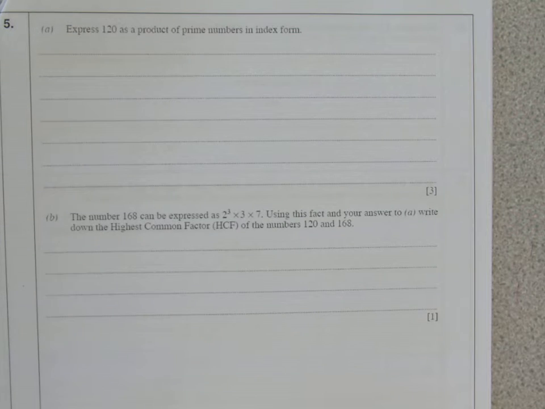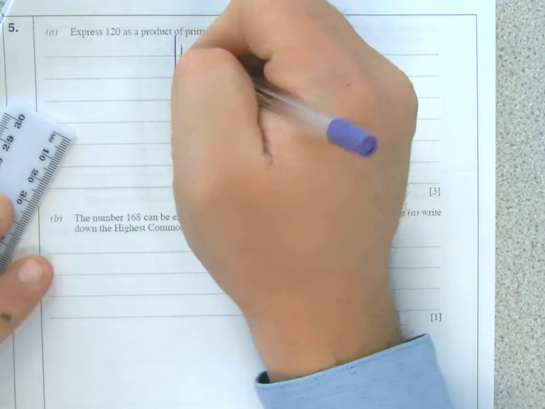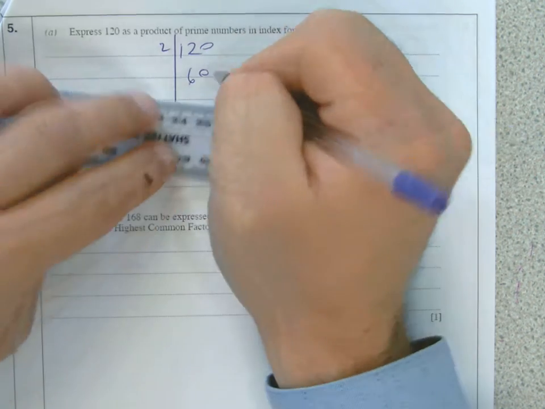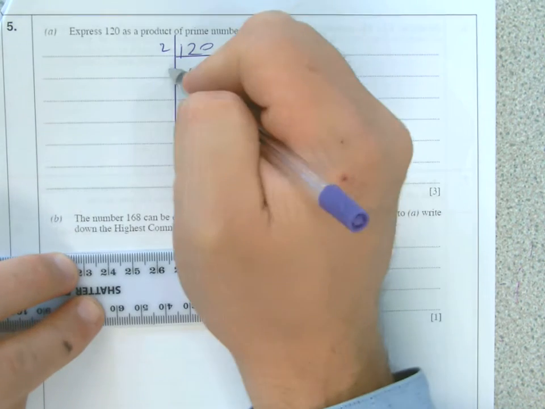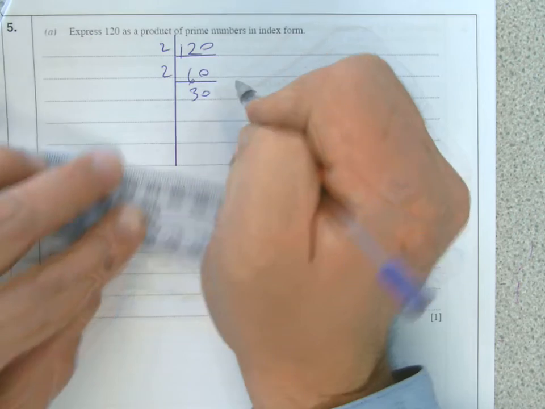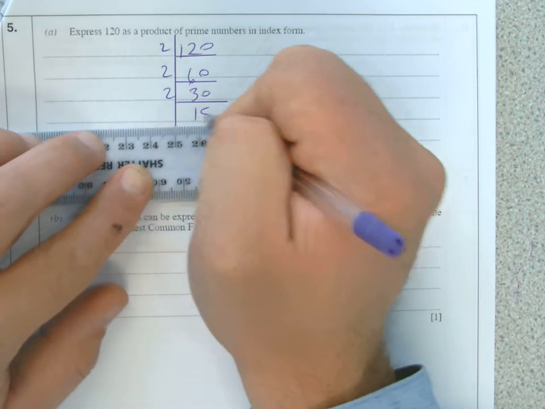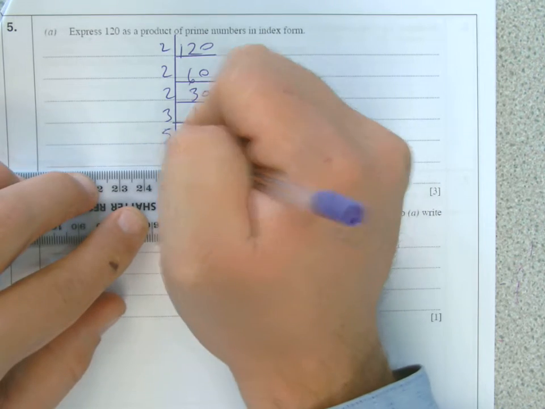Okay, express 120 as a product of prime numbers in index form. So a nice straightforward value, 120. Of course, 2 goes into 120 60 times. And 60, well, 2 goes into 60 30 times. 2 goes into 30 15 times. 3 goes into 15 5 times. And 5 goes into 5 once.